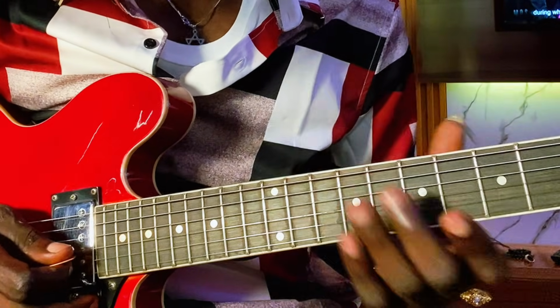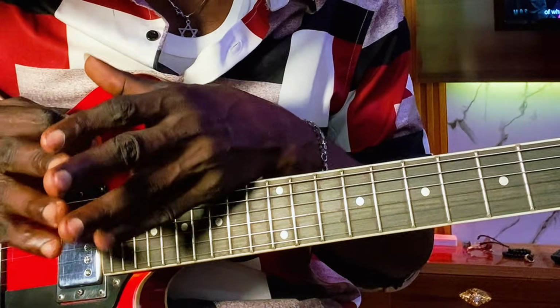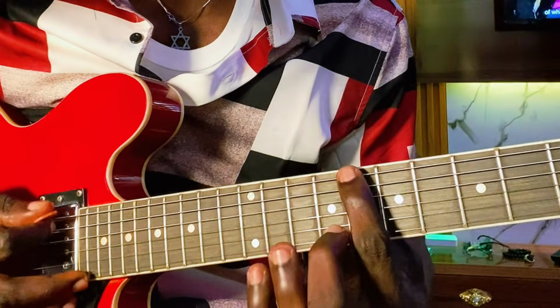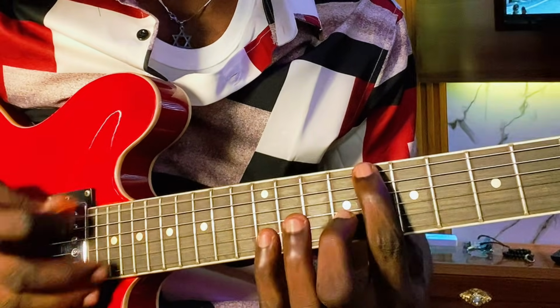So if you want to get the C minor pentatonic from the 6th string, you're going to start just like the way I played, on this other shape, this C root.